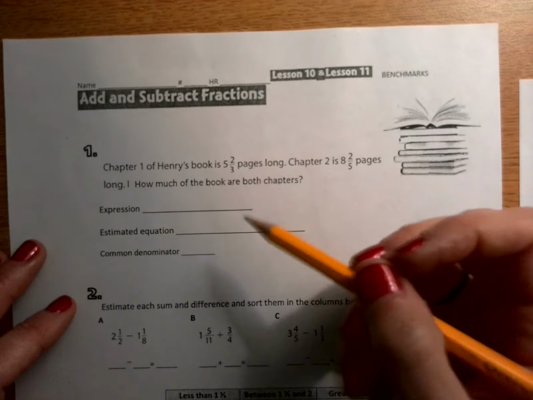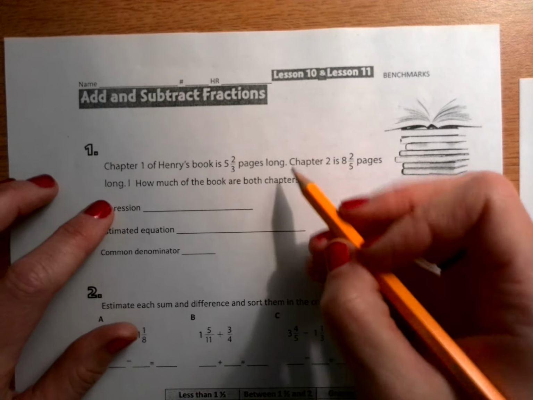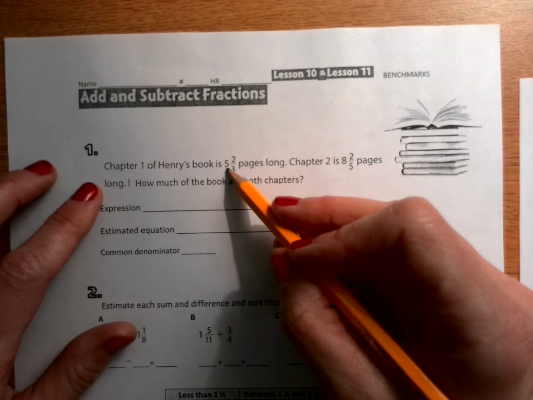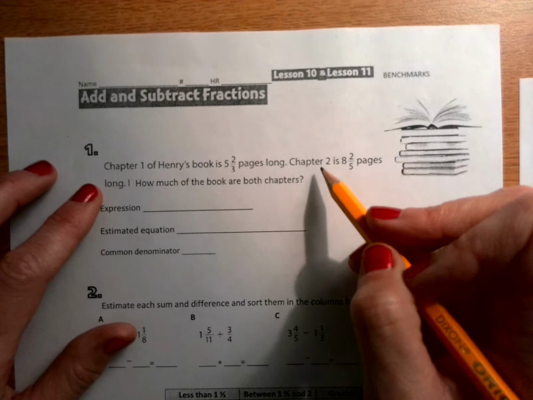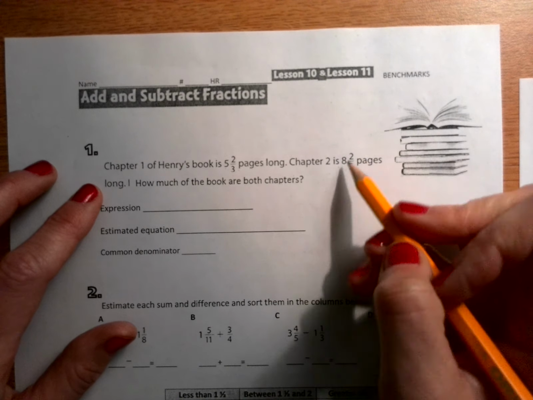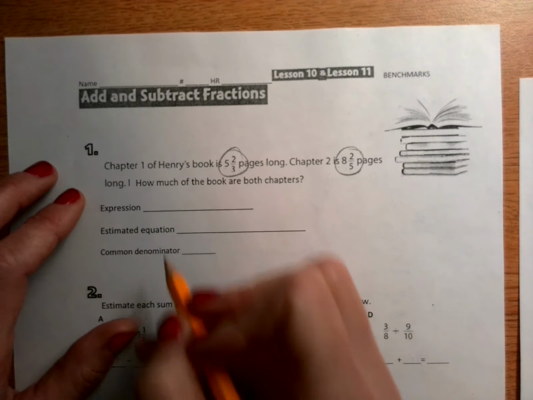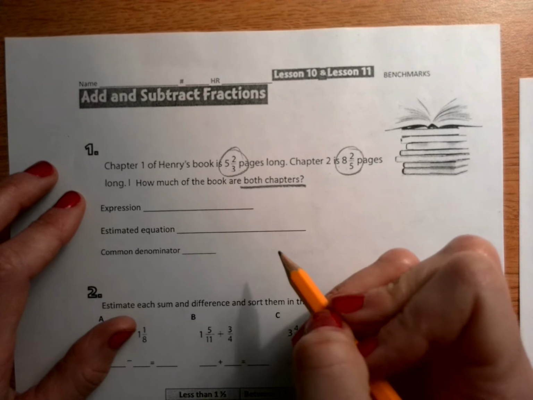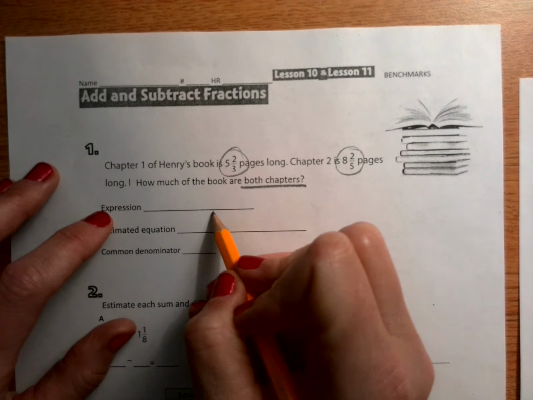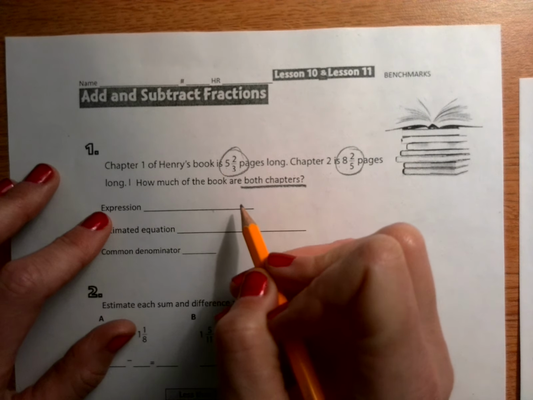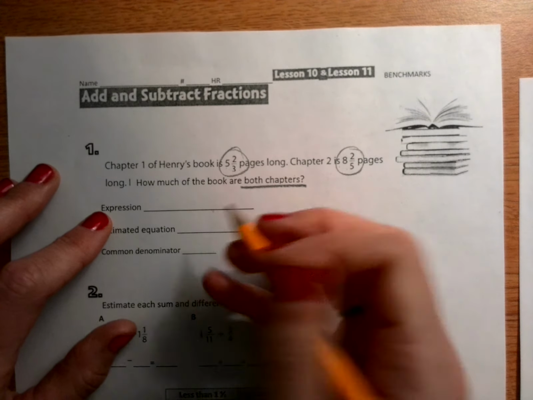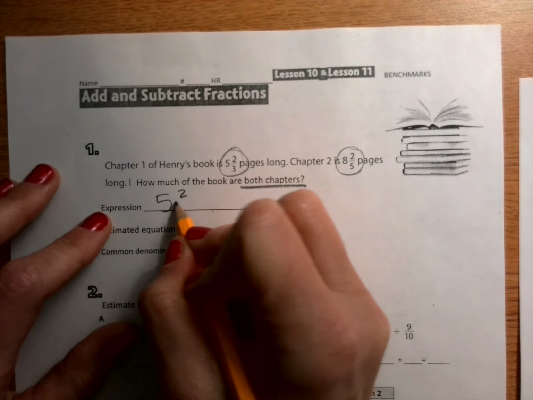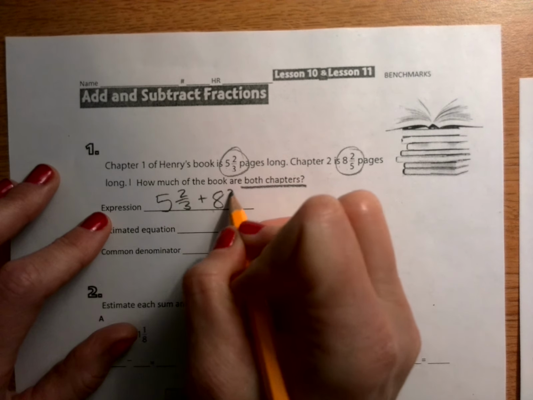Okay, so here are your notes for today. We are doing chapter 1 of Henry's book is 5 2/3 pages long. Chapter 2 is 8 2/5 pages long. So we want to know how much of the book both chapters are. So one thing we're practicing here is what operation is going to happen with the story problem. So if they want to know both chapters, we would be doing 5 2/3 plus 8 2/5.